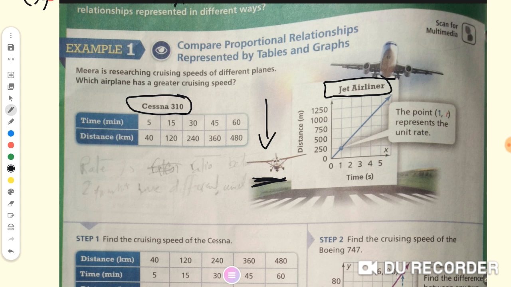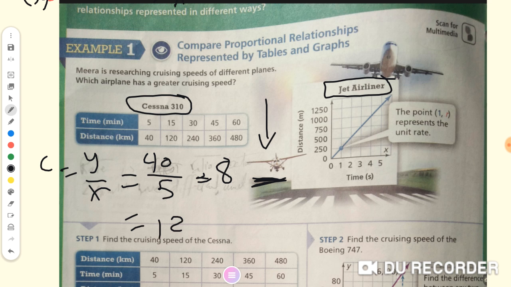The constant here equals y over x. So it equals 40 over 5 equals 8, or 120 over 15, which will also give me 8. So the constant of the relation here is 8. 8 what? 8 kilometers per minute. Actually, this is the average speed. So it's 8 kilometers per minute.